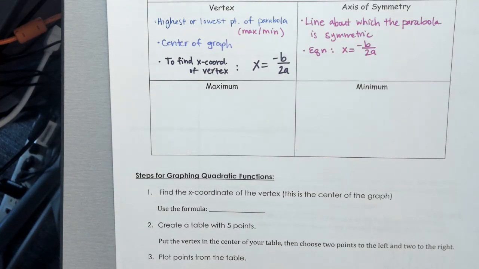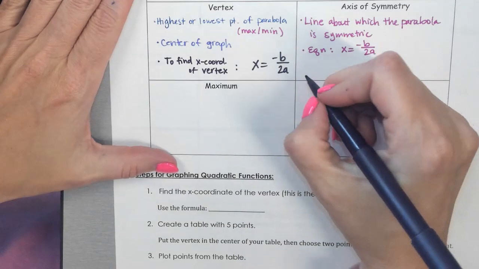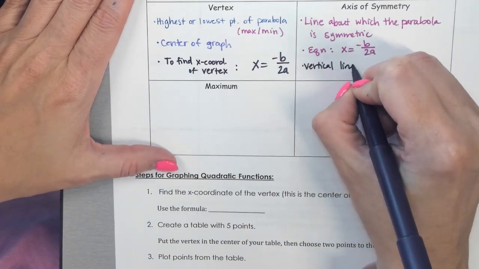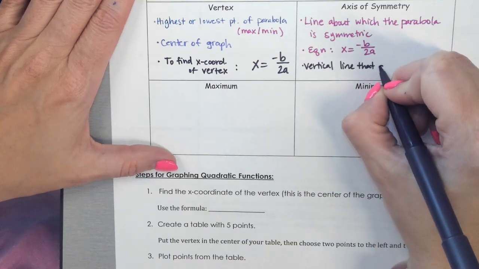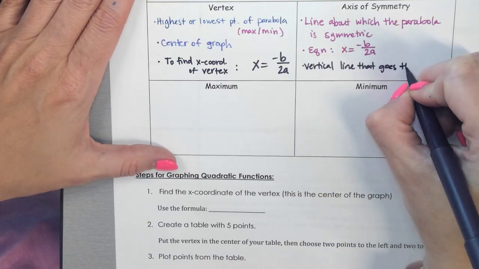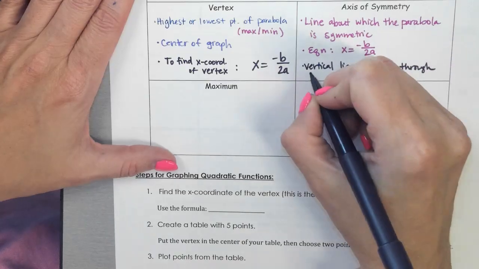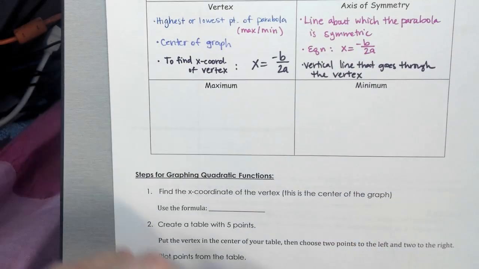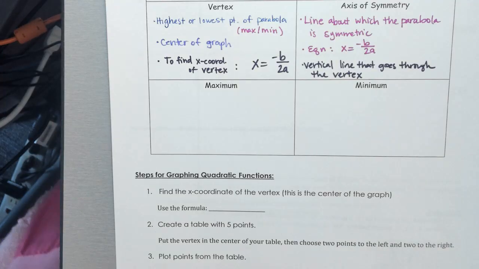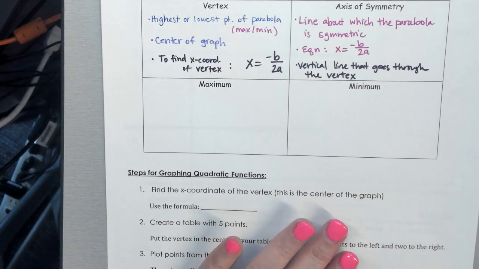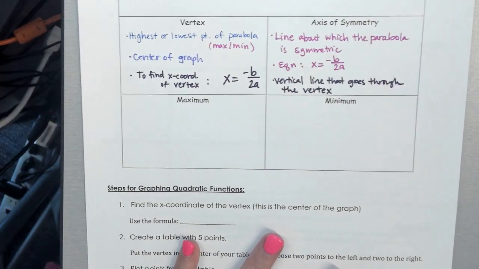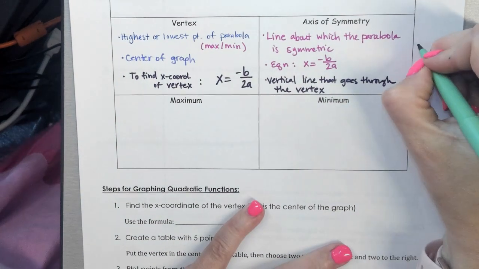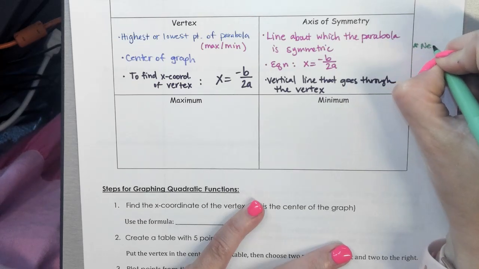It is a vertical line that goes through the vertex. Whenever you are asked to find the axis of symmetry, you need the x equals. We're just going to write this notation here.